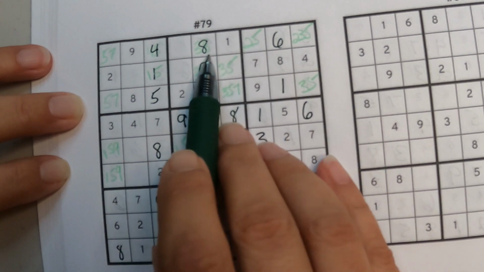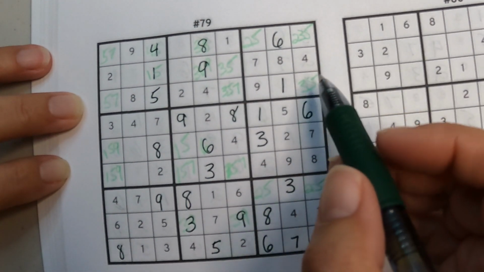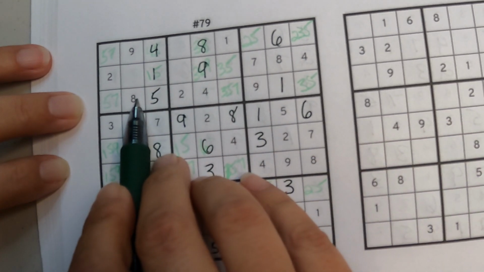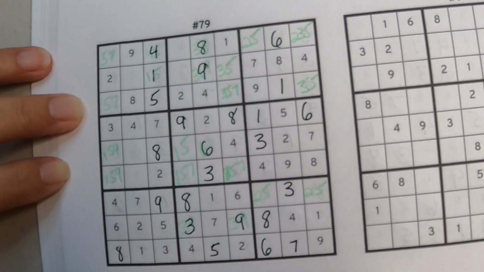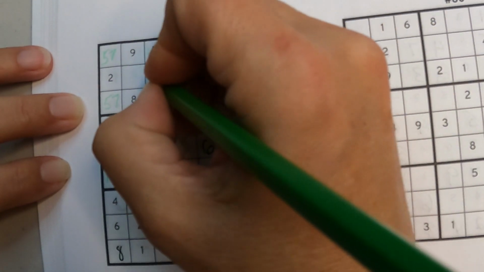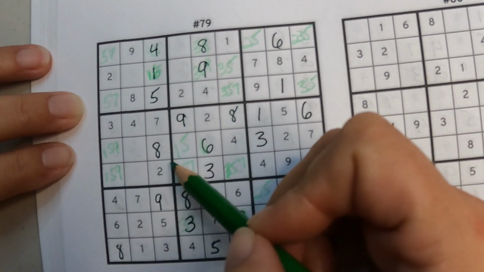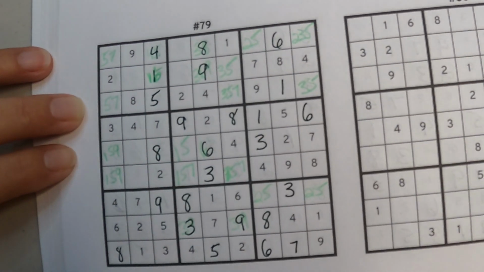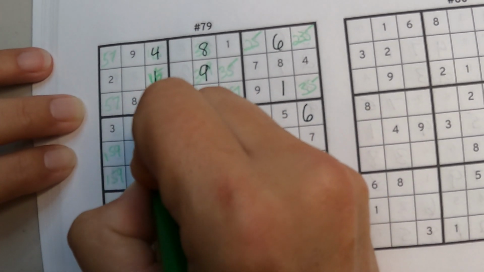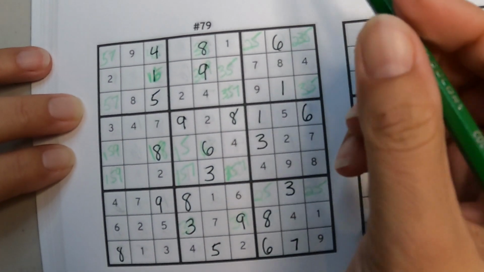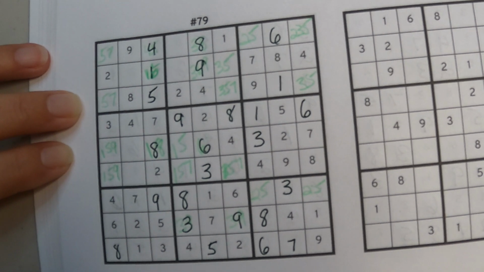So we did have the 1, 6, and 8 here, so that does mean that's our 4. And the 8 here means this is 1 or 6. The 6 here means that this is 1 or 8. Still not sure we're right here.